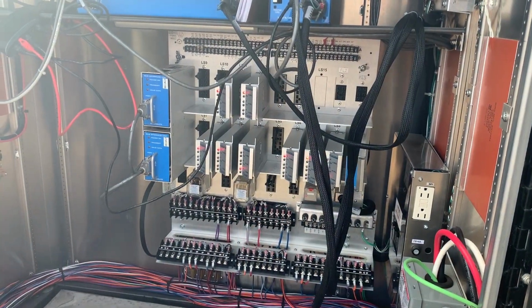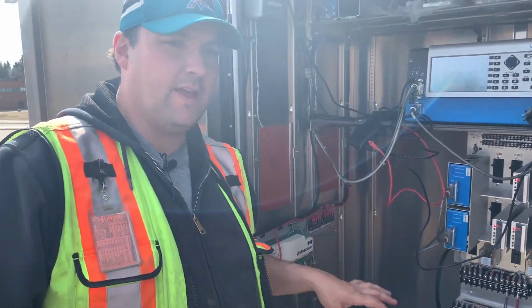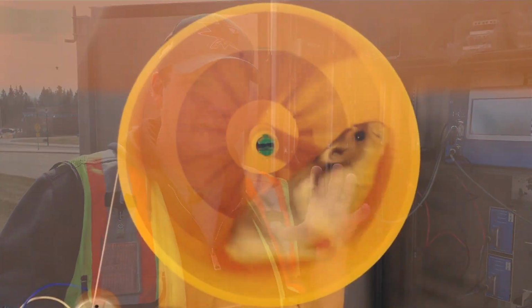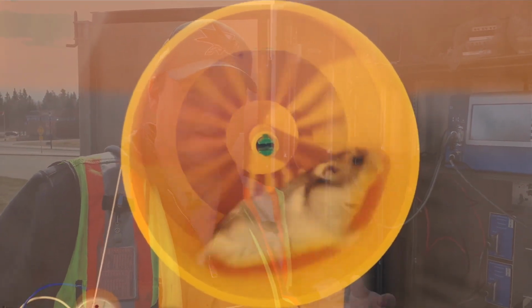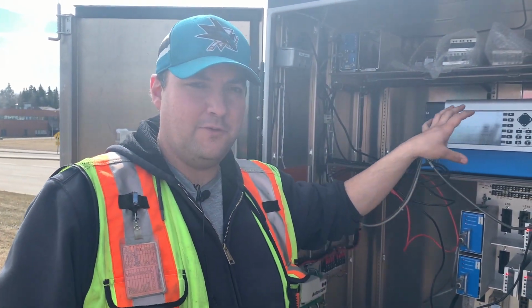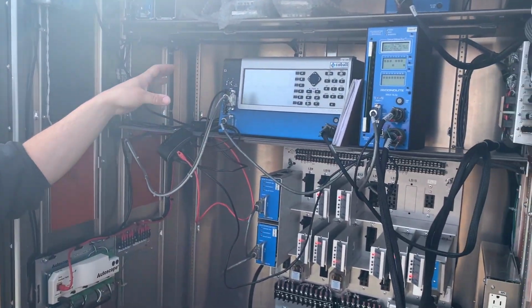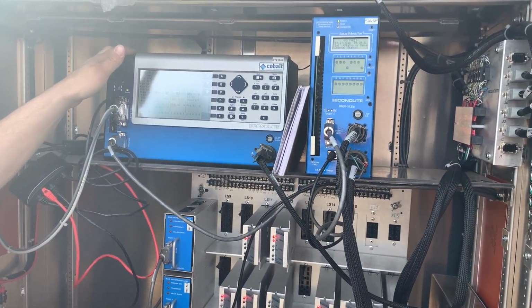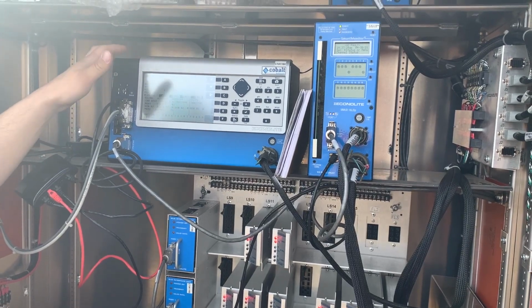So on the corner of every intersection that we have that has traffic lights, we have one of these control boxes. Inside, there's no monkeys or hamsters turning wheels to switch lights back and forth. There's a very simple but sophisticated computer that runs inside. Not your typical at-home PC computer. It's specifically made for traffic control.